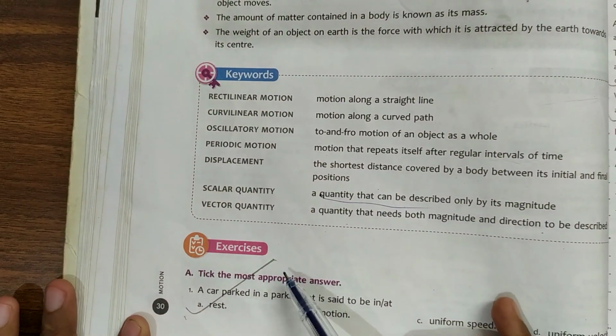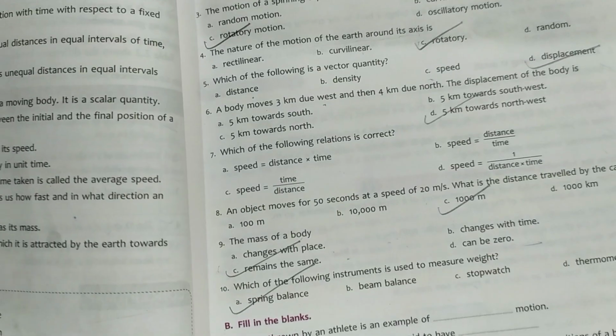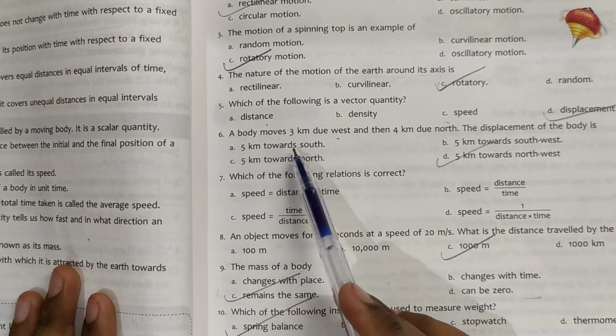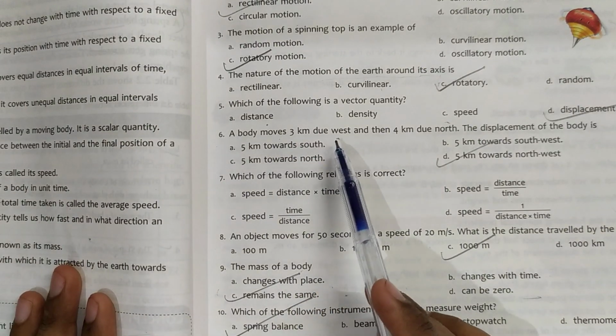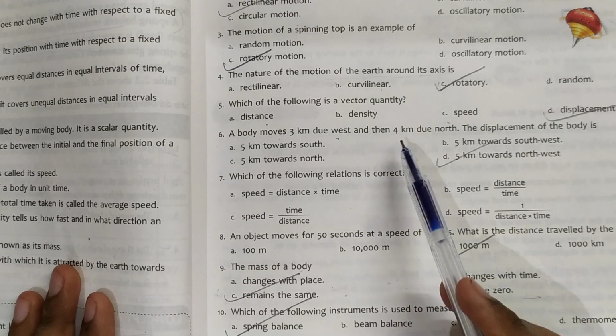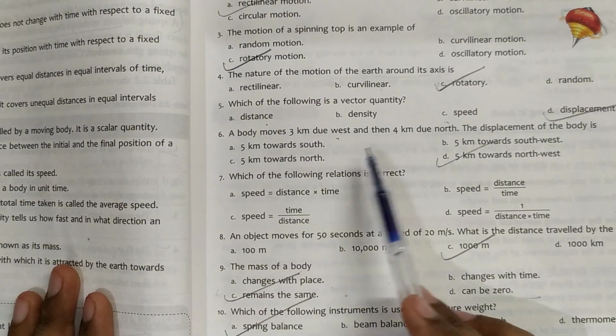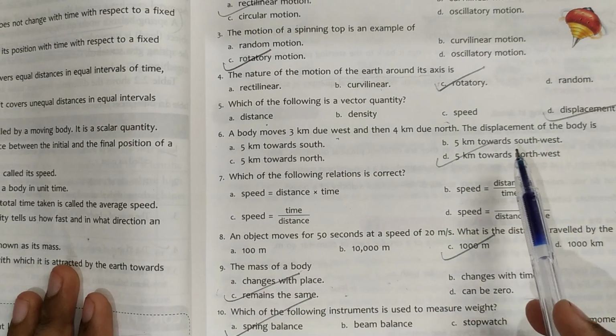Children, I'm going to discuss a question from page 30. Take the most appropriate answer. That is question number 6. A body moves 3 km due west and then 4 km due north. The displacement of the body is dash.